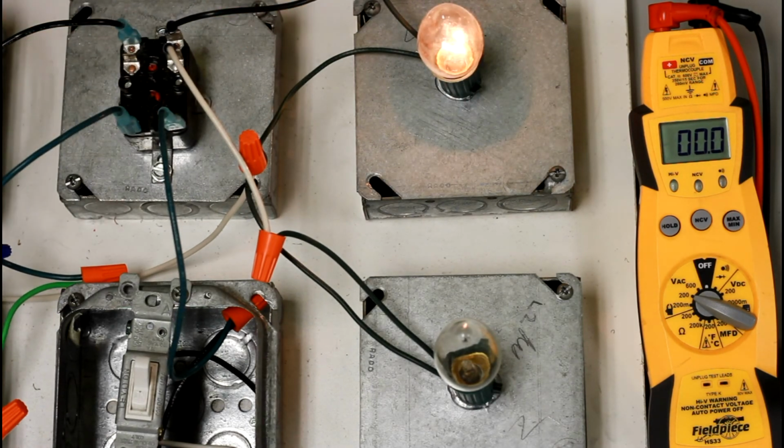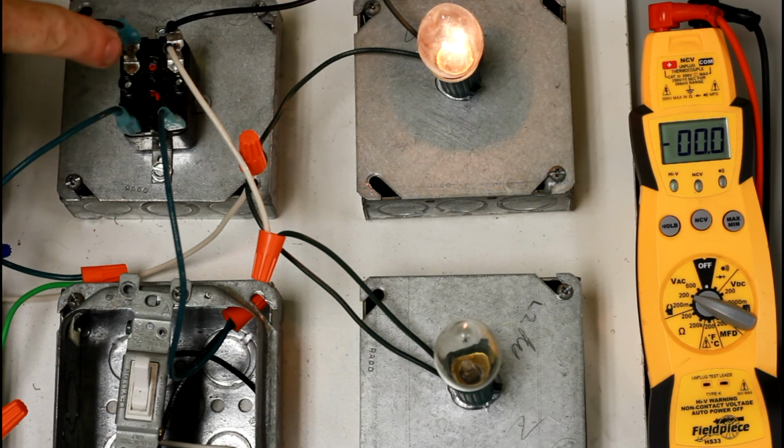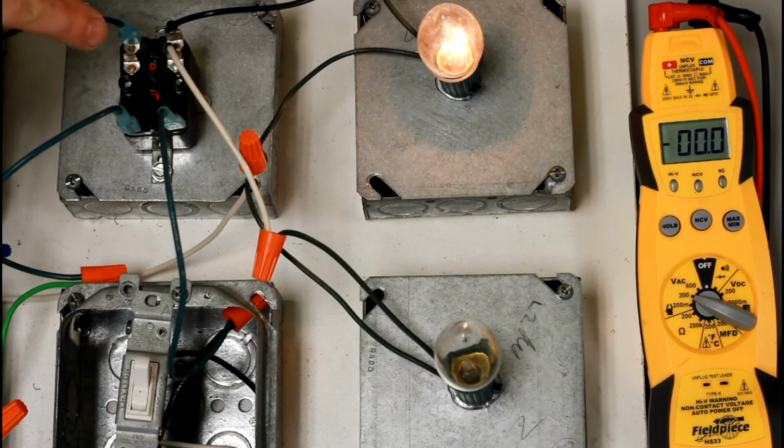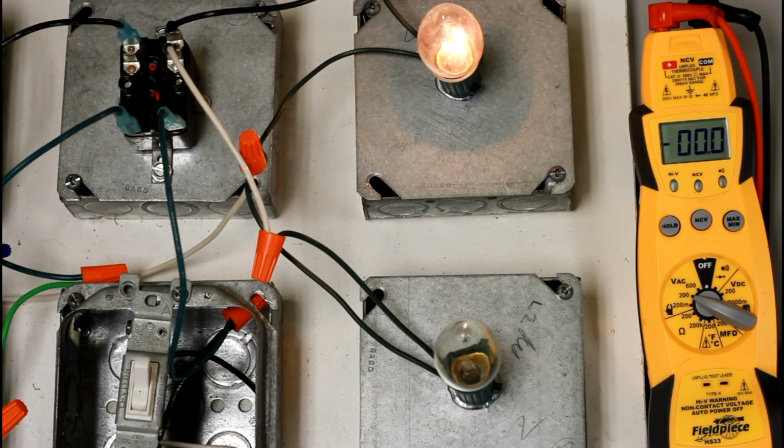Once again, this is a double pole single throw. We could rewire this to make it a single pole double throw. We just need to hook up another wire at the same potential as this wire here. So I'm going to turn off the camera. I'm going to hook up a second wire to L1, and then we'll take a look at it as a single pole double throw.